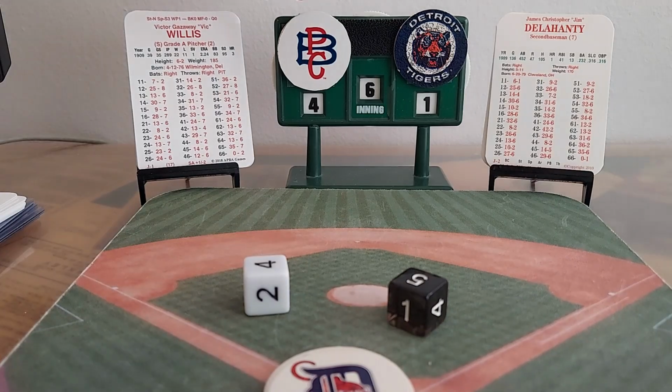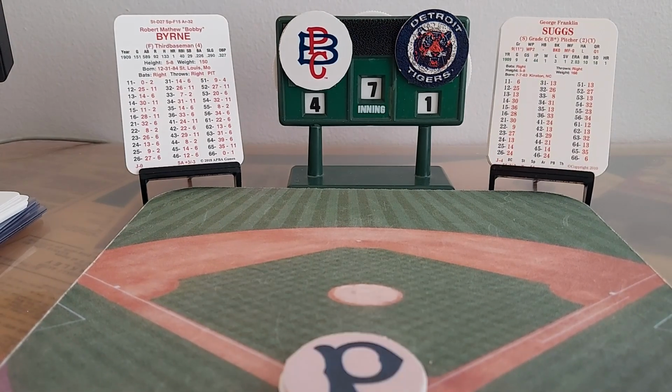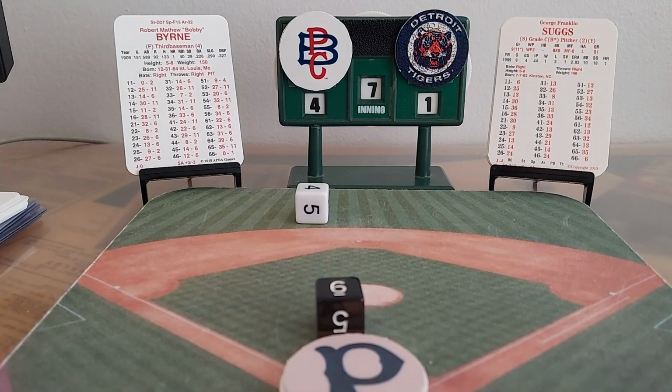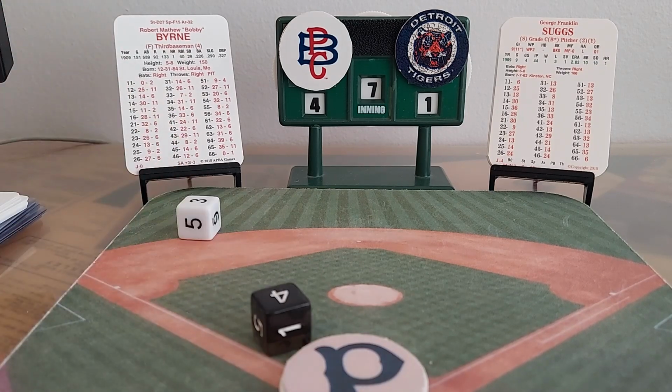Top of the 7th. 4-1 Pittsburgh. It's the top of the Pirate order. Bobby Byrne, Tommy Leach, and Fred Clark against George Suggs, who's pitching his second inning of relief. So this will be his fatigue point. 3 bad things happen. His grade will go down 1 level. 6-4 is a 39. That's going to be a re-roll on their randomizer chart. 43 is still a 39.